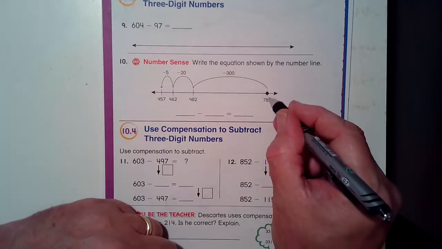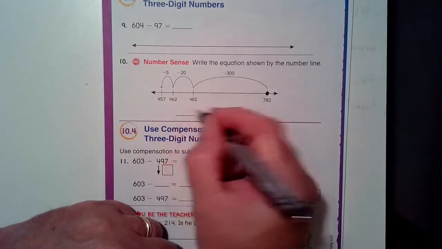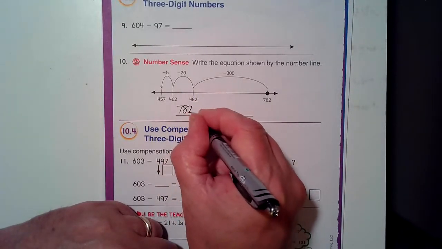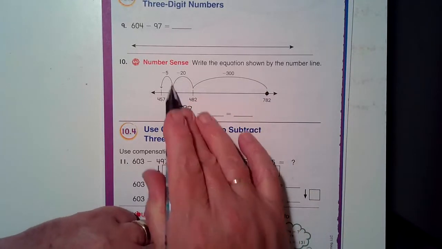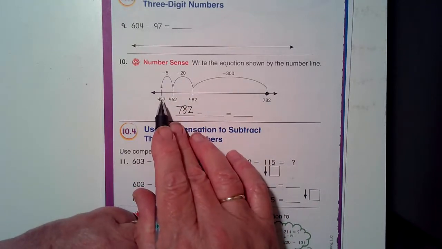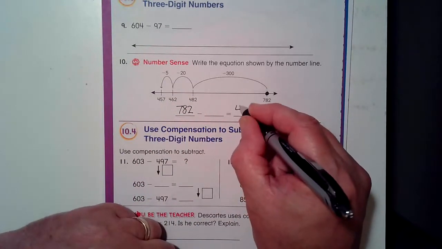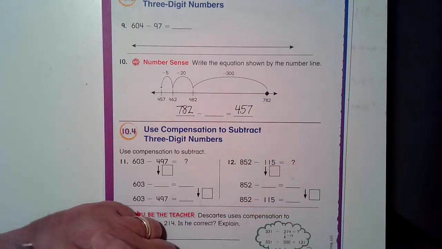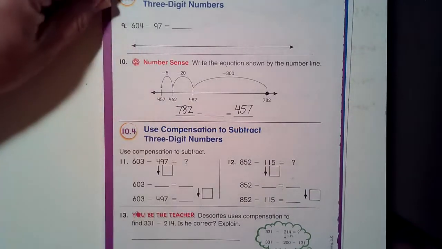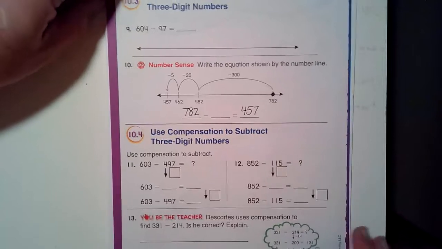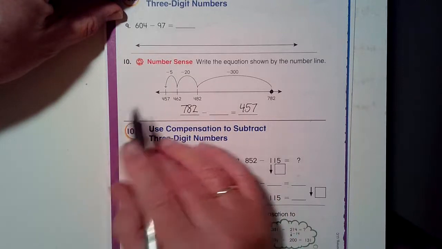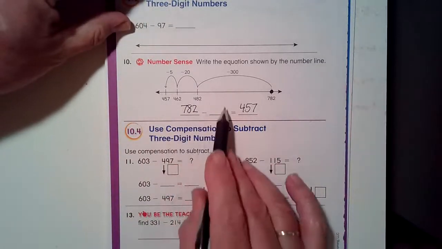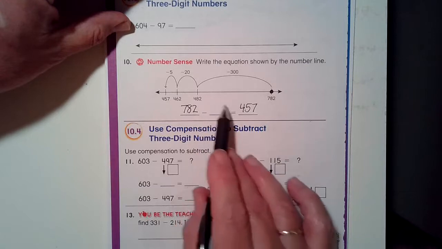All right, so the beginning, 782. That's where we start, right? 782. And then they go back 3 jumps, and they stop, meaning the answer is 457. We need to figure out what goes in here. Now, some of my students were asking me, Mr. Garrett, when are we going to do algebra? My answer is, we've been doing it since the first day. This is trying to find out what is the answer here.